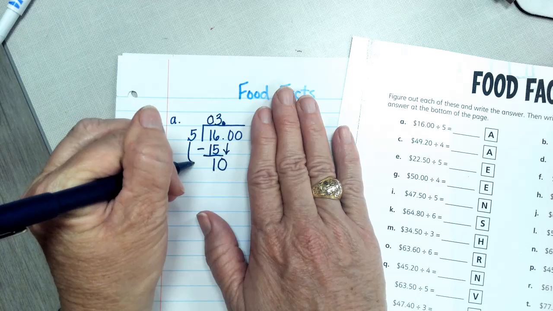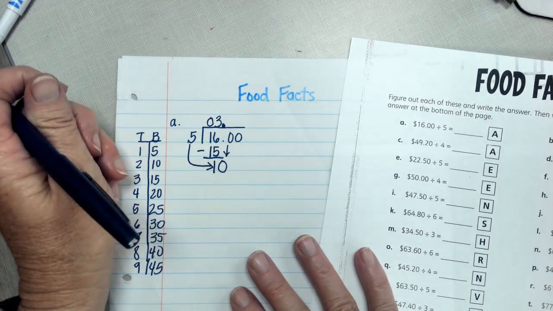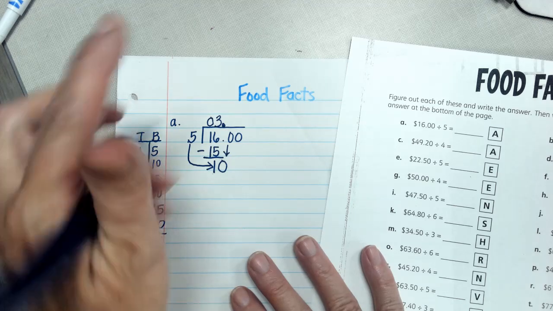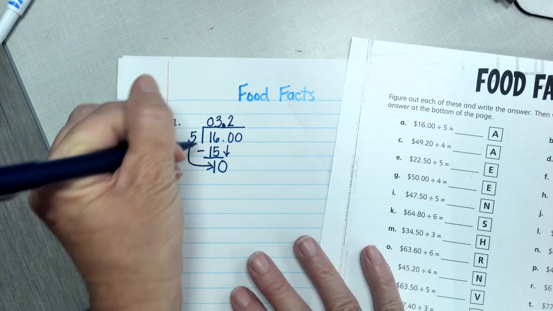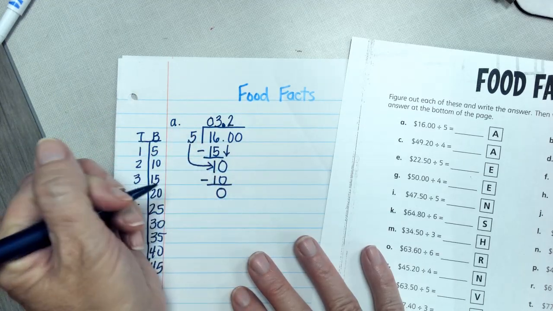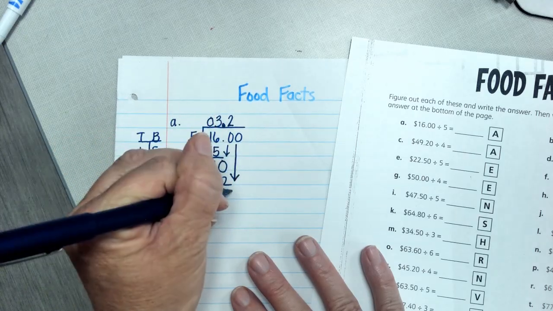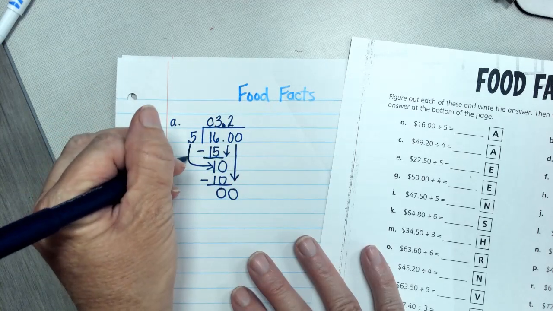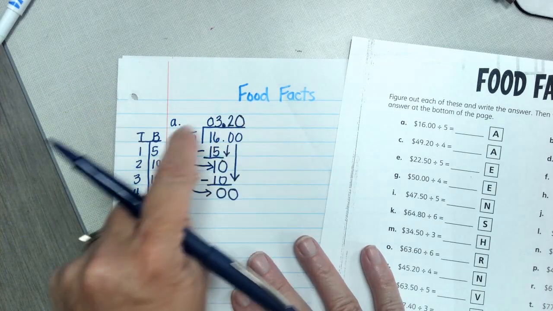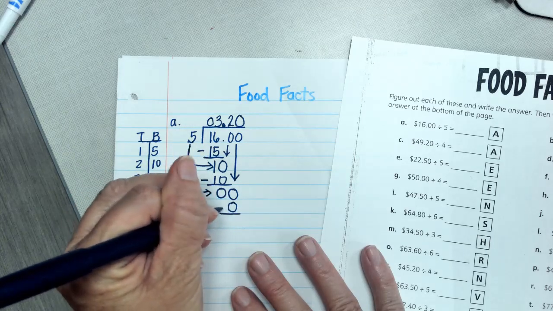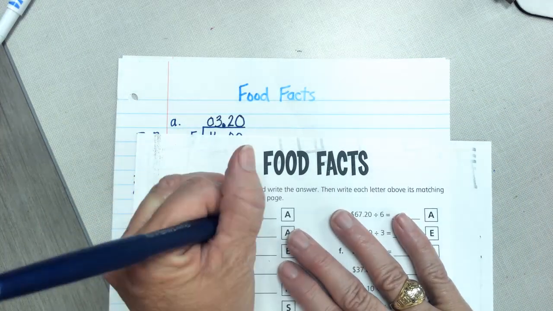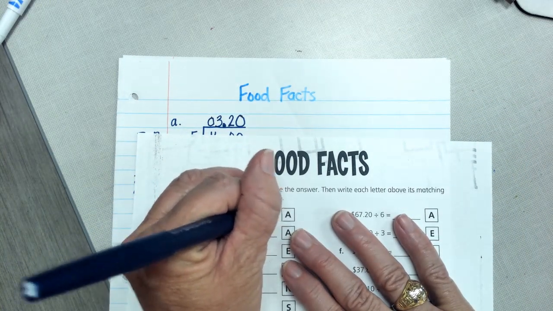So I start this process all over again, asking myself how many groups of 5 are in the number 10. I go over here and look, and the number on top would be 2. 2 groups of 5 is 10, and 10 minus 10 is 0. I bring down my final 0 to close this out, and I ask myself how many groups of 5 are in 0. There are 0 groups, and 0 times 5 gives me 0. Now that I've completed this, I'm going to go back over to my paper and write my answer, $3.20.